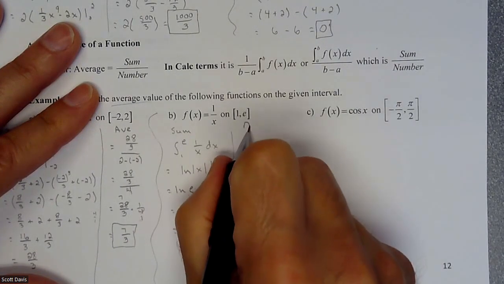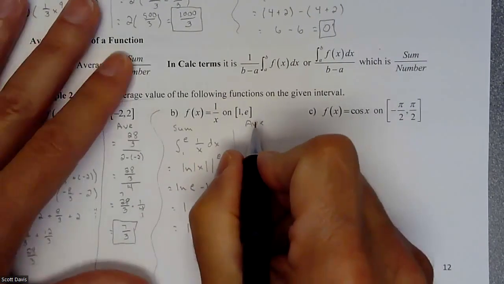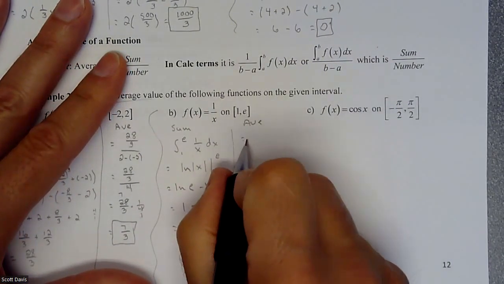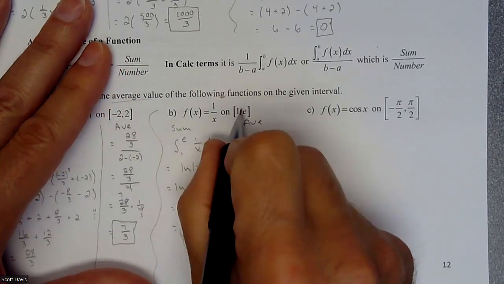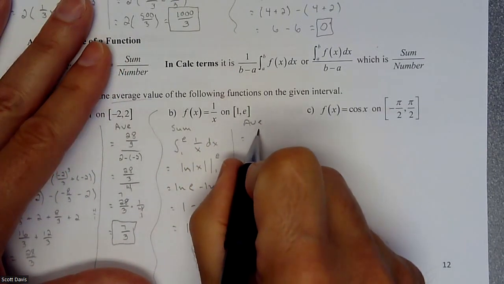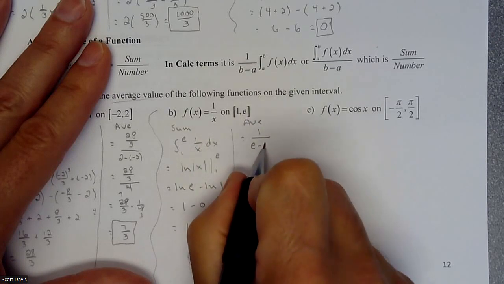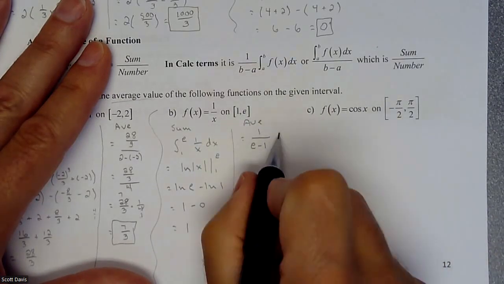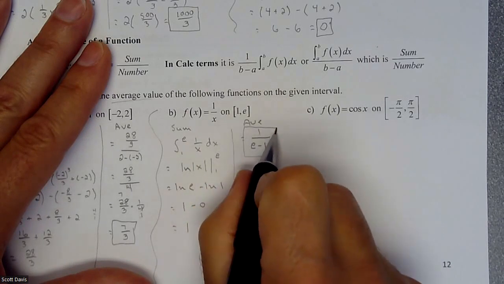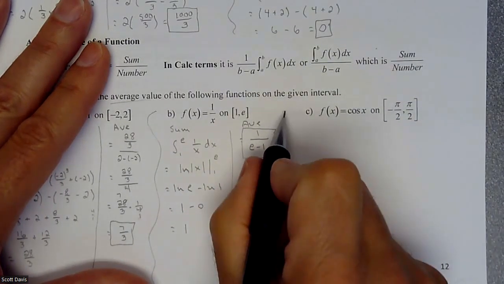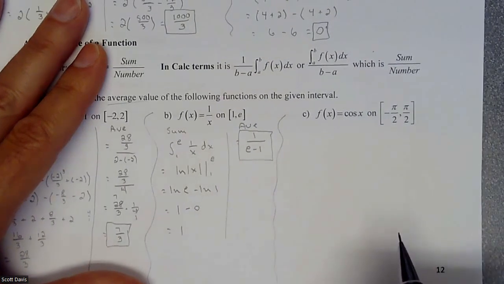And so then if we're doing an average on that, our average is going to be our sum divided by kind of the gap between them. So our sum is 1, divided by e minus 1, and that would represent our average, whatever decimal value that is. And then we'll do one last. We'll do a trig version.